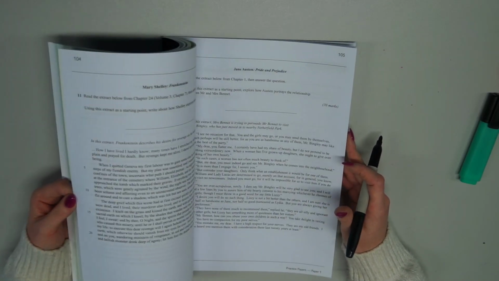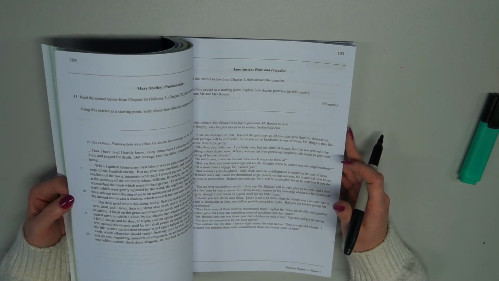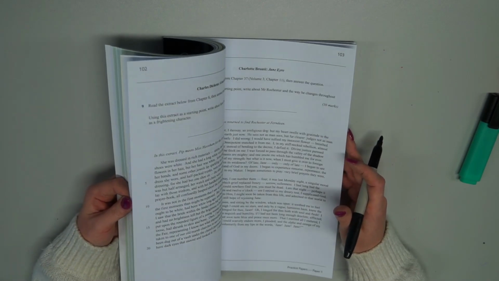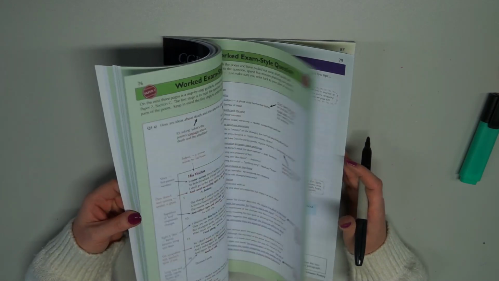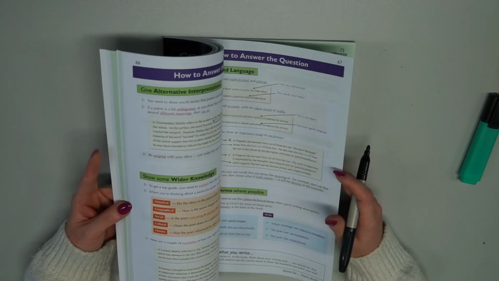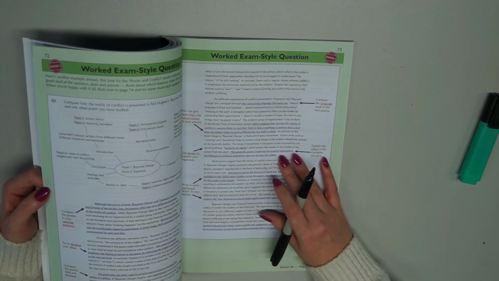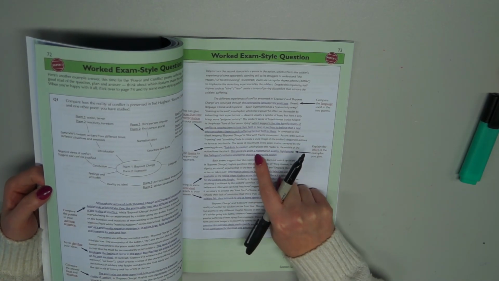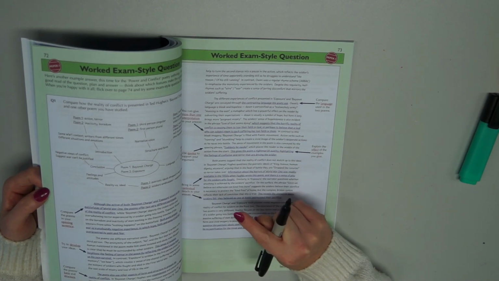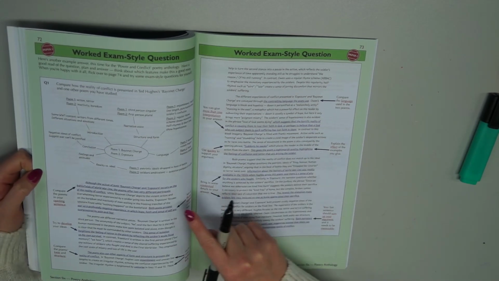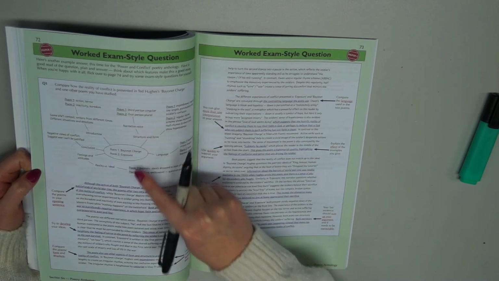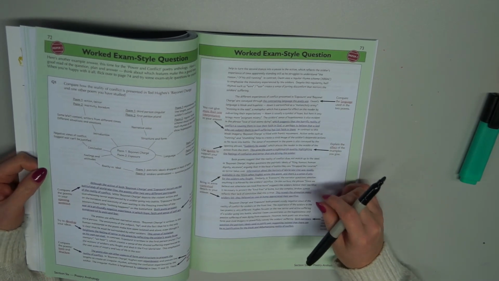So if ever you want to do any extra revision and practice these exam skills, your English teacher would be more than happy to have a look at your essays and get those marked and give you feedback. And you also have worked exam style questions so that you can see that you have got examples of how to plan an answer and then how to answer it as well.